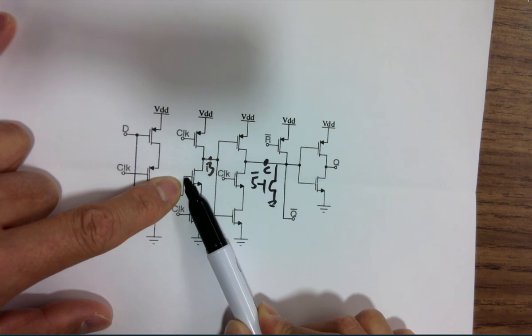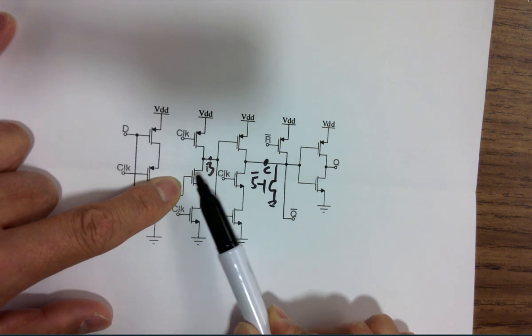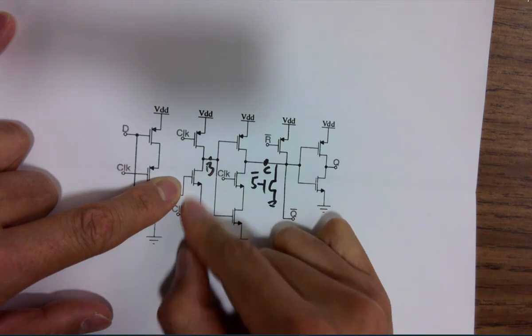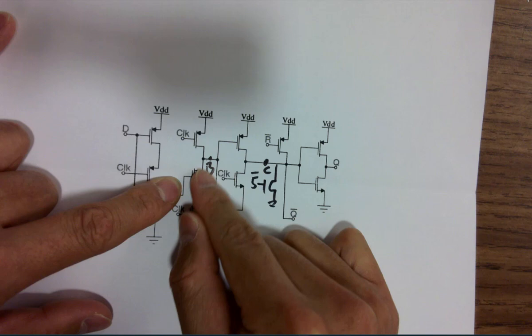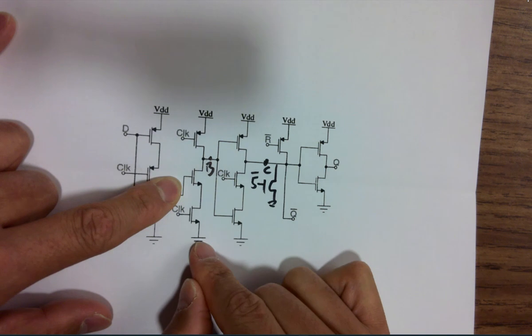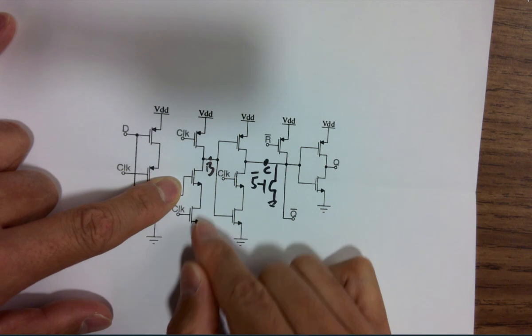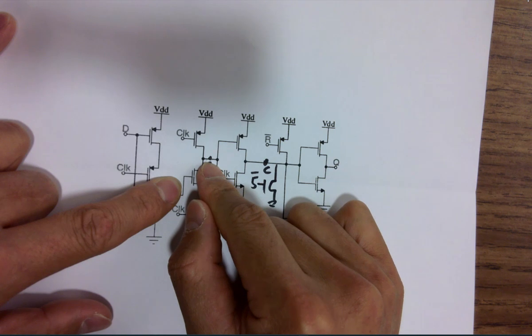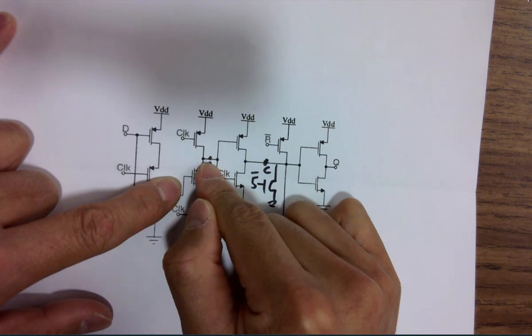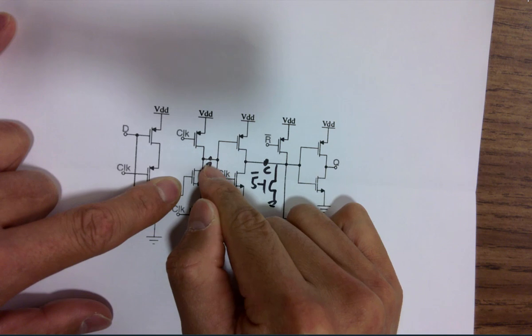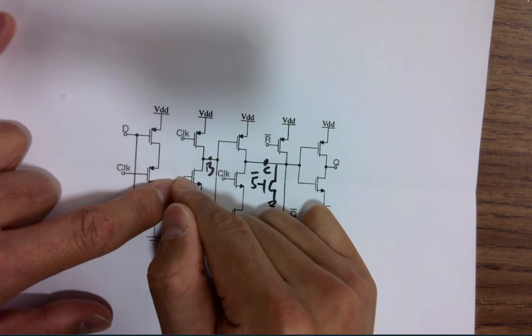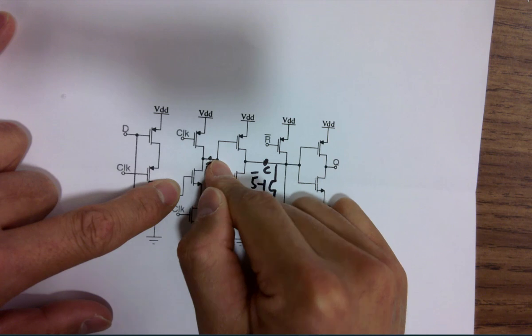If this is 0, this is off, and it's disconnected from the bottom by the clock. Even though this is on, it's not pulling this down to ground, right? It stays at VDD. Why? Because previously this was 0, so it was pulled up. So the conclusion is, if I have a 0 here, this will stay at 1.